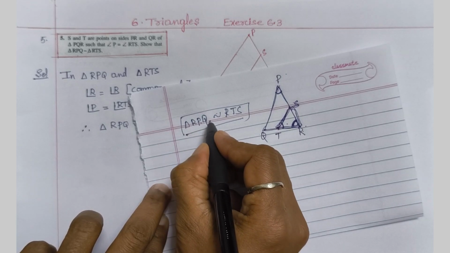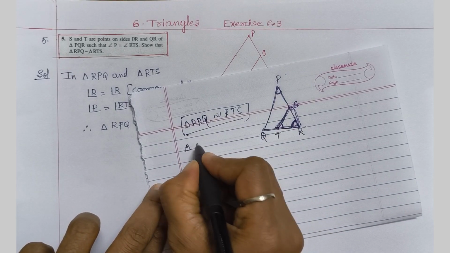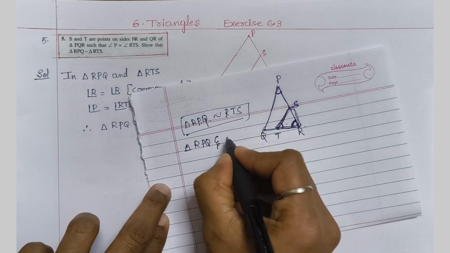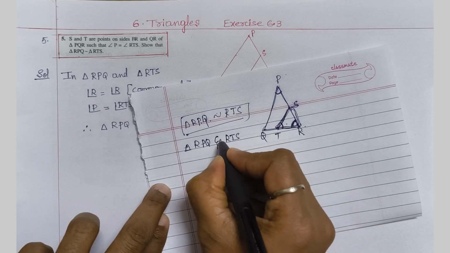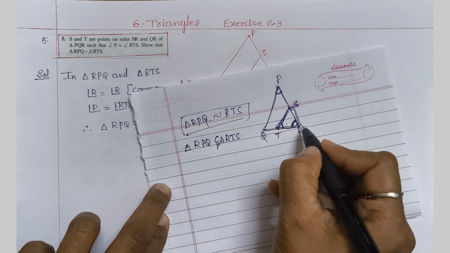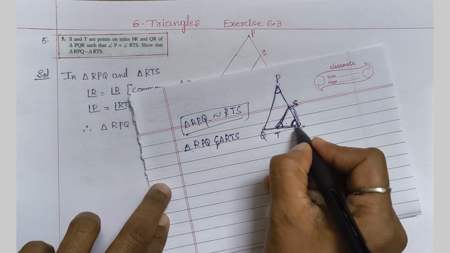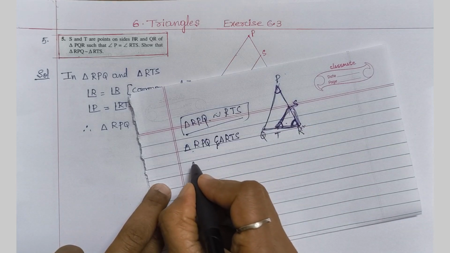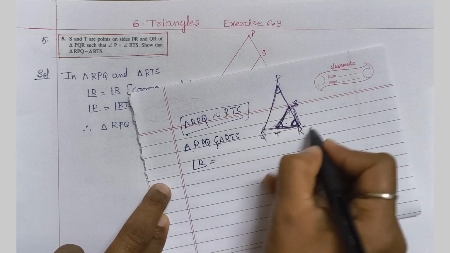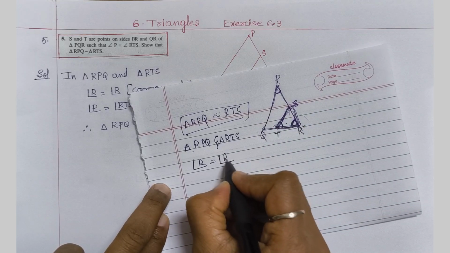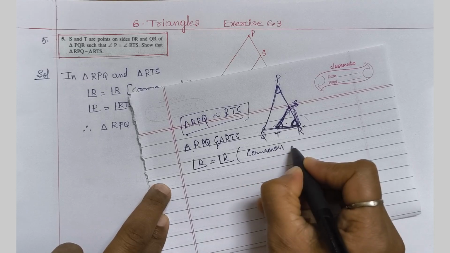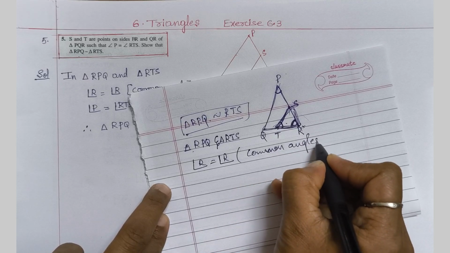See here, take both triangles, triangle RPQ and triangle RTS. This small triangle has angle R, and the big triangle has angle R. Both are common angles.